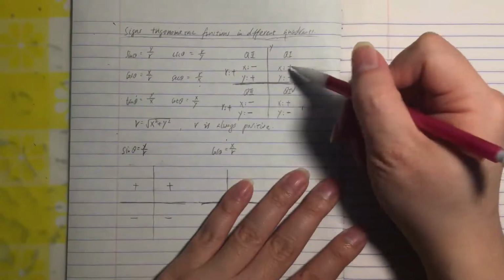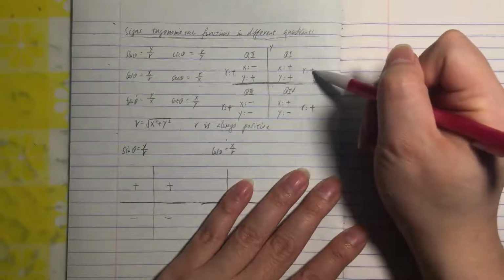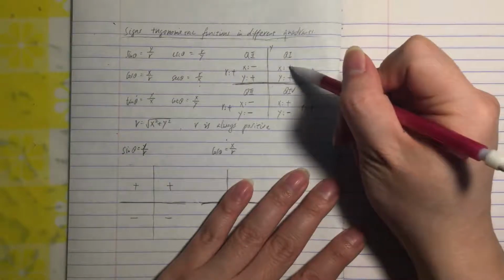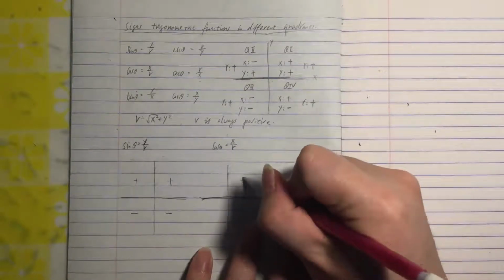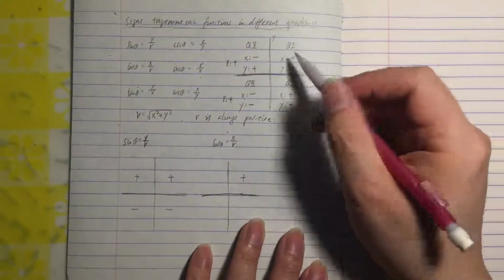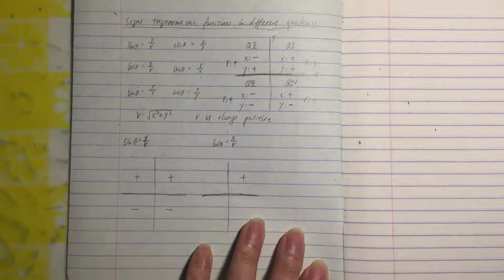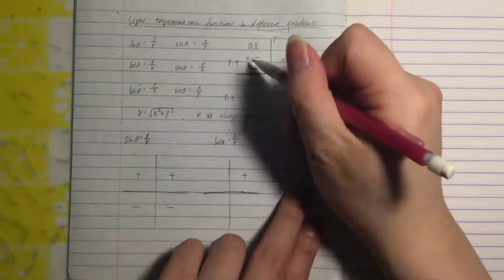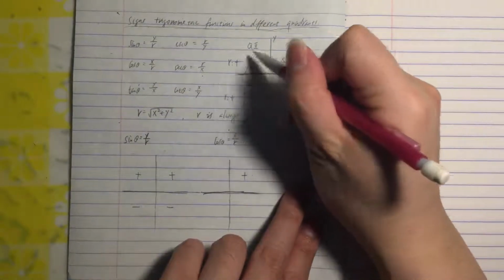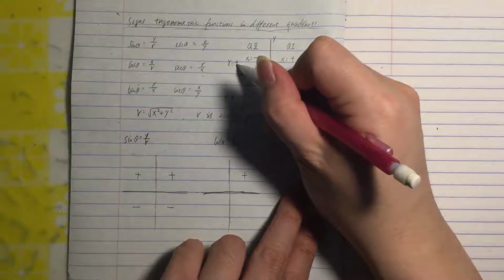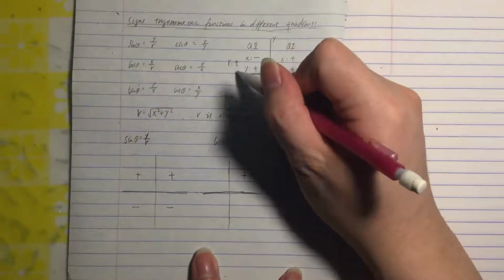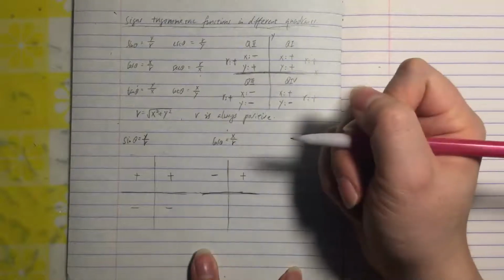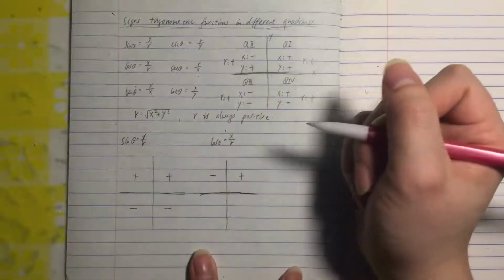In Quadrant 1, x is positive, r is positive. X over r is positive number over positive number, which is positive. So cosine function in Quadrant 1 is positive. How about Quadrant 2? In Quadrant 2, x is negative, y is positive, r is positive. X over r is negative. Negative number over positive number is negative. So cosine function in Quadrant 2 is negative.